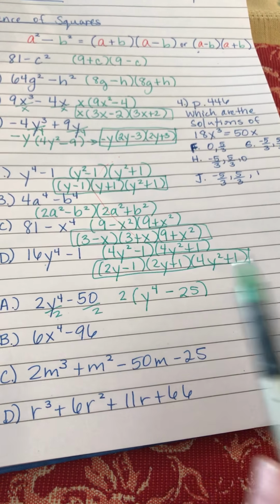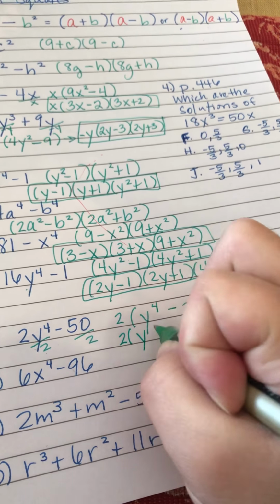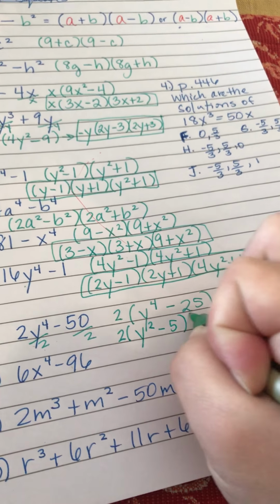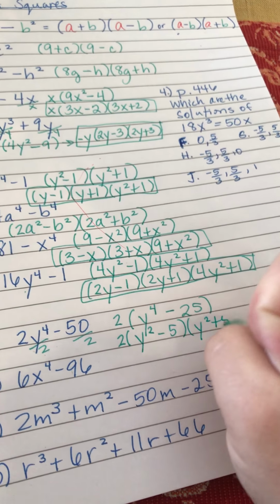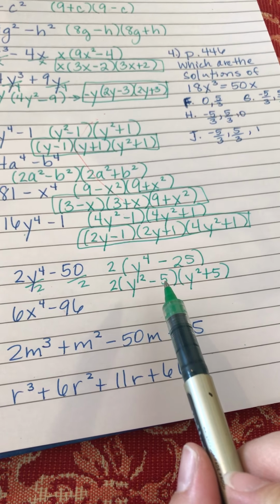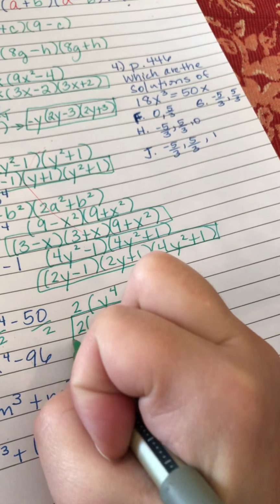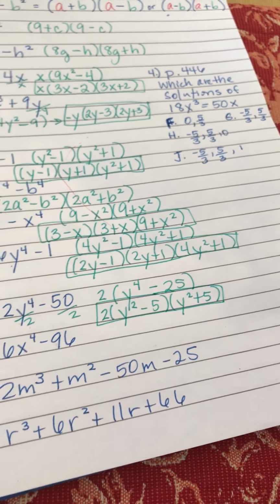And then y to the 4th minus 25 will simplify a little bit more. So I have y squared minus 5, y squared plus 5. Now y squared is a perfect square, but 5 is not a perfect square, so I'm actually finished now with this problem because I can't do anything else with y squared minus 5.